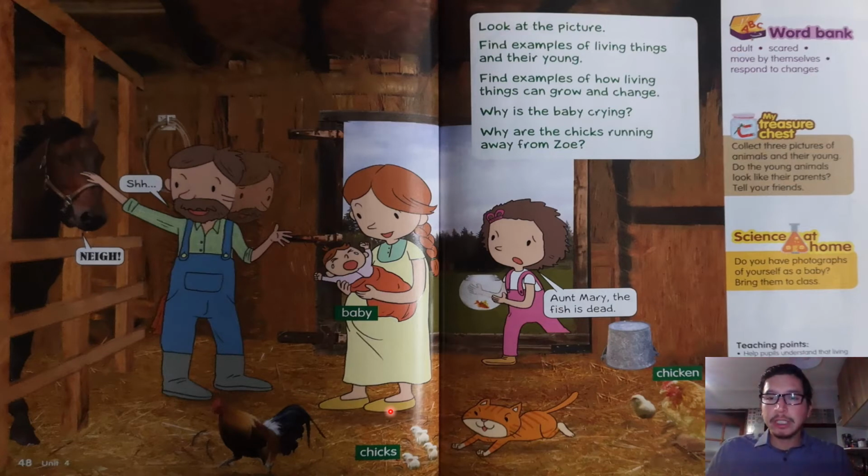If you have some extra time, you can do this too, science at home, where you have to take some photographs of yourself as a baby, as a little bit older, and you have to compare these pictures with you now. Are you still the same? You can do it, okay?